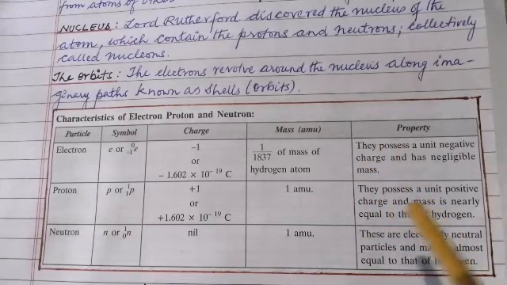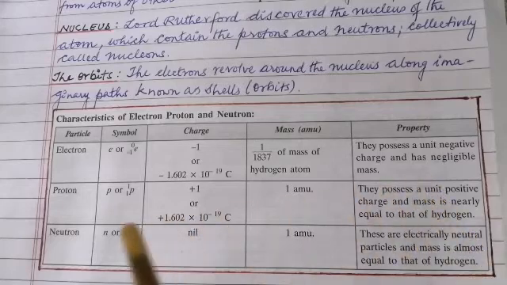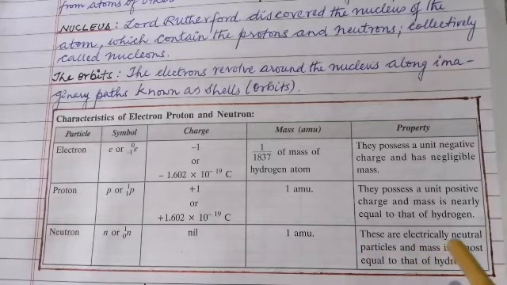It is present in the nucleus of an atom. Neutrons, they have no charge, nil. The mass is 1 atomic mass unit, and neutrons are electrically neutral particles. That means they do not have any charge, and mass is almost equal to that of a hydrogen atom.